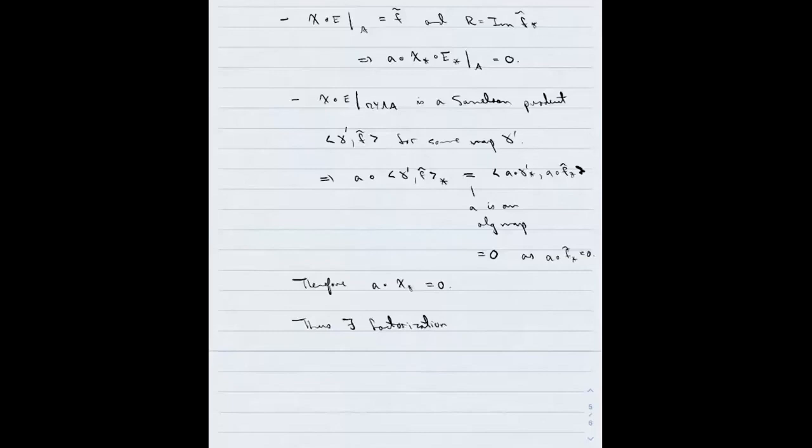So out of this, we get a factorization from the tensor algebra on the reduced homology of Y to the homology of Y prime, this quotient, get some factorization like this.